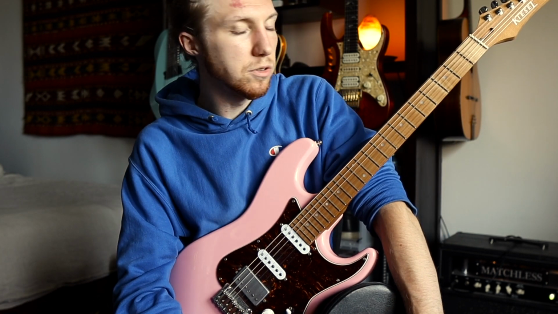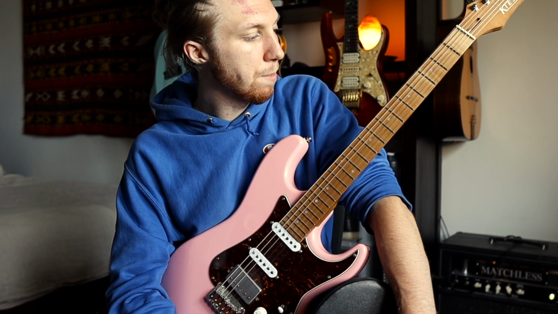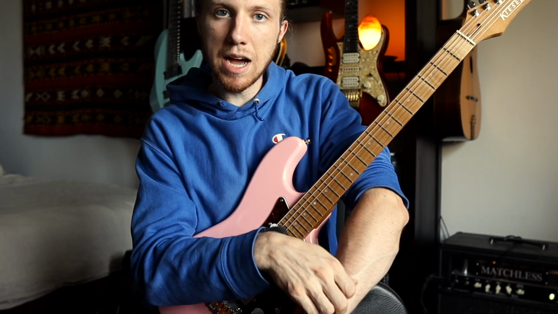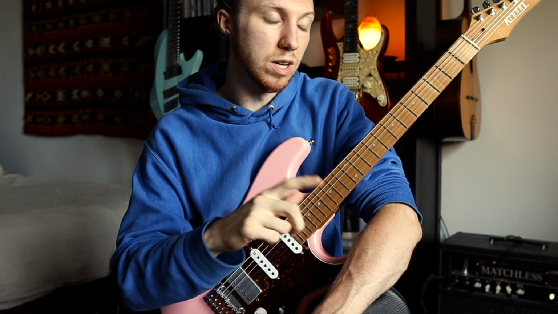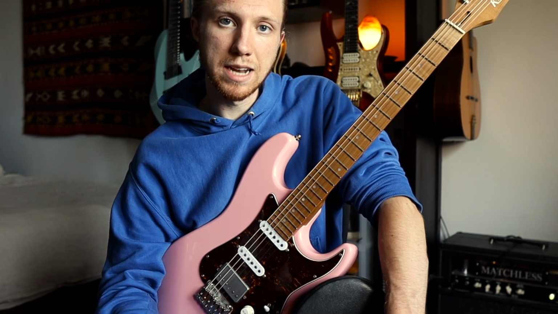Just some ideas on how to experiment with these chord shapes and make them your own. Have fun with that. There's no, I guess, rules. It's just maybe even tab out or write down your favorite ones. So as you're experimenting, make a little note of your favorite ones.